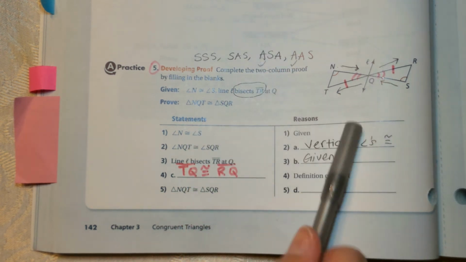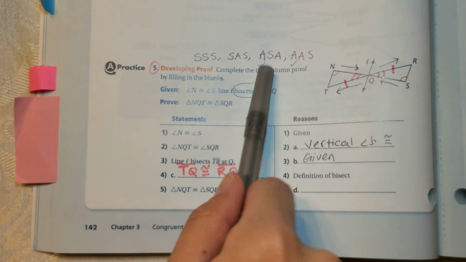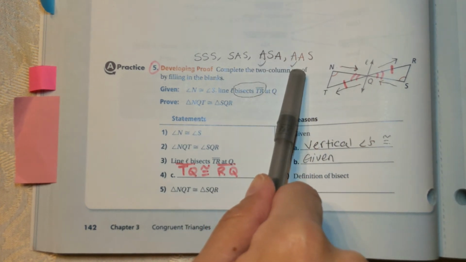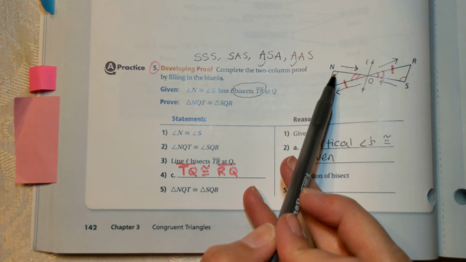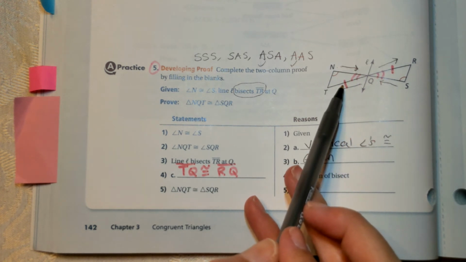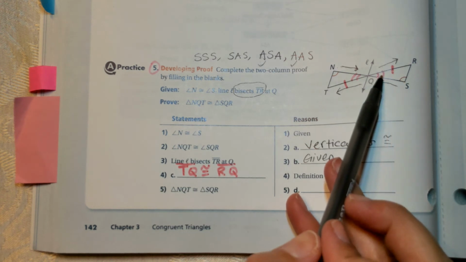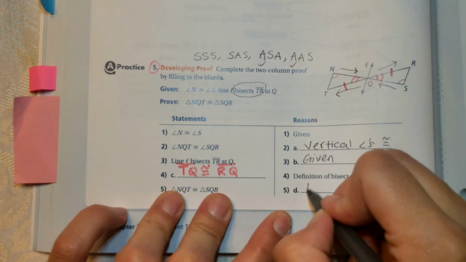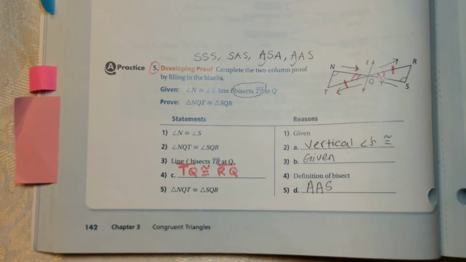Okay, so look at the two triangles. Is it angle, side, angle, or angle, angle, side? So if I start at the single arc and go in order, angle, angle, side. Same thing here, angle, angle, side. So it's by angle, angle, side. And that's all you have to write.